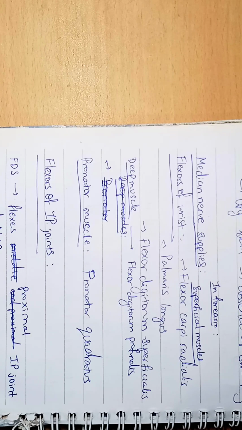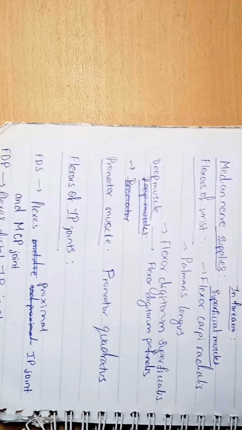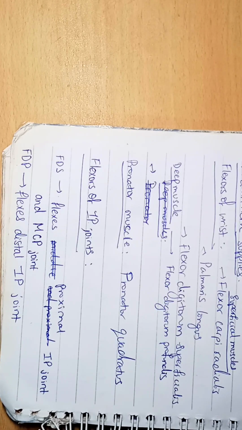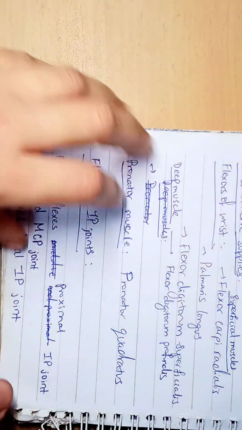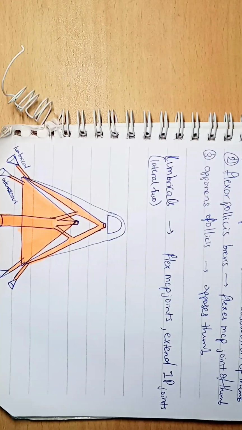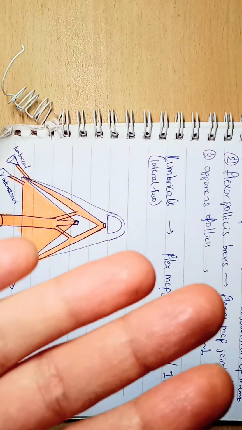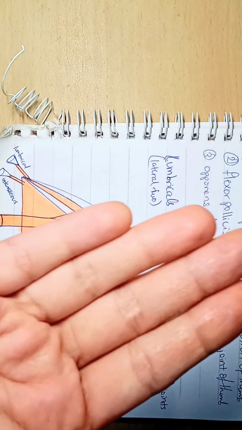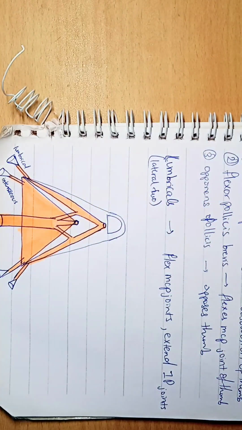It also supplies the muscles that flex the IP joints. So one would expect, due to the weakness of the flexor muscles of the IP joints, that the IP joint should be in an extension position. However, an important thing to note is that the lumbricals are an important muscle for extension of the IP joints.